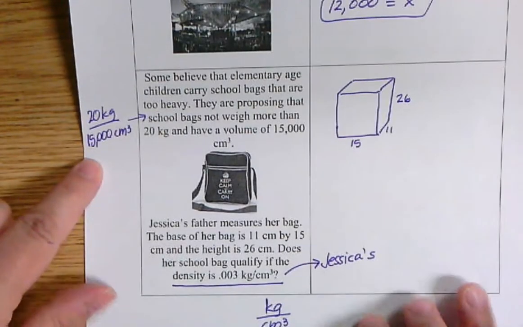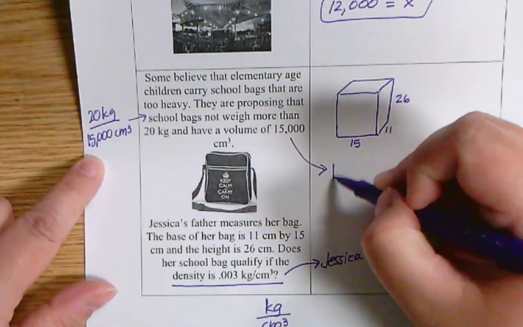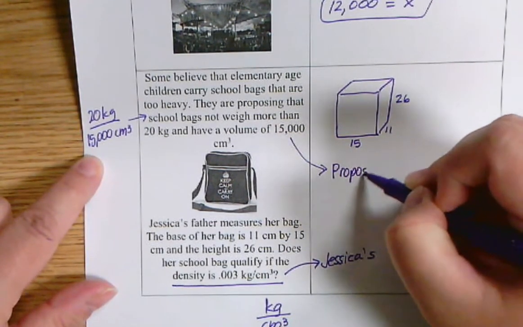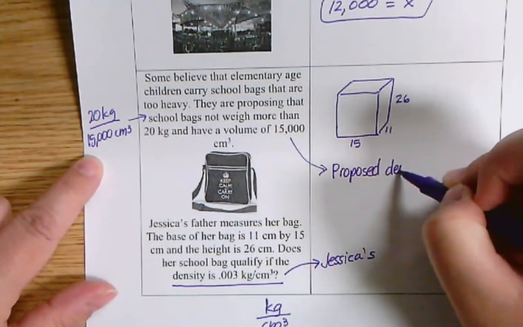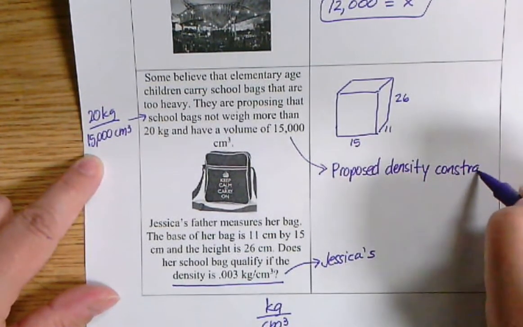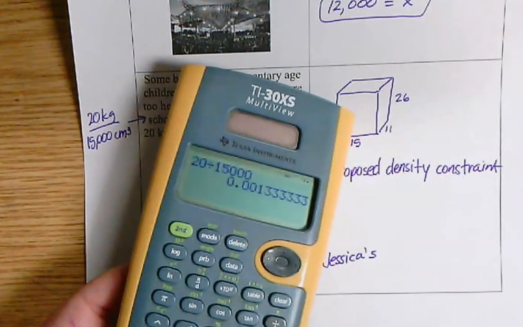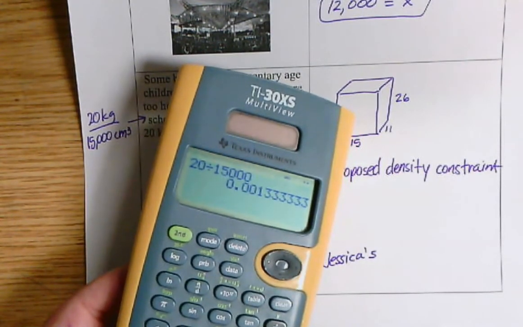So I needed to take these to figure out what is the proposed limit on density. Let's call it a constraint. Like we want to stay within that amount. And that is 20 divided by 15,000 is 0.001.